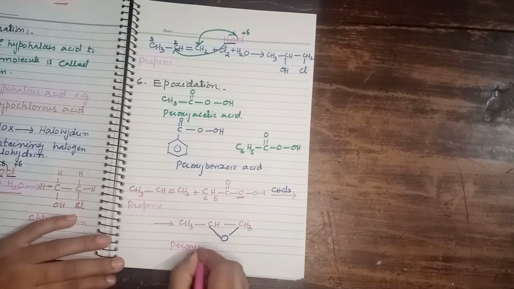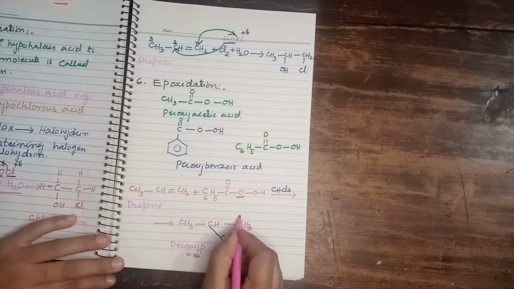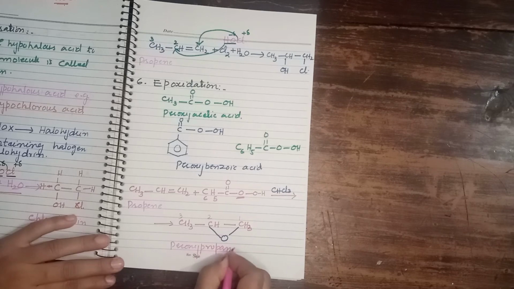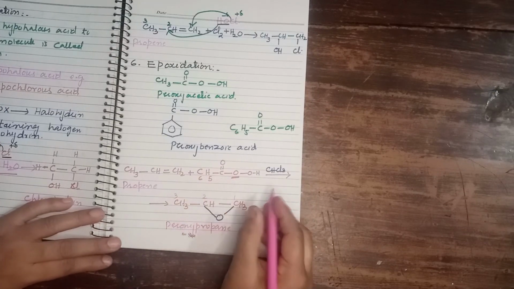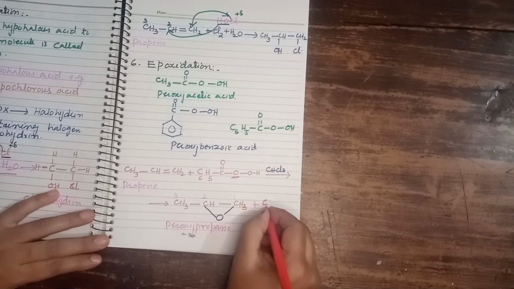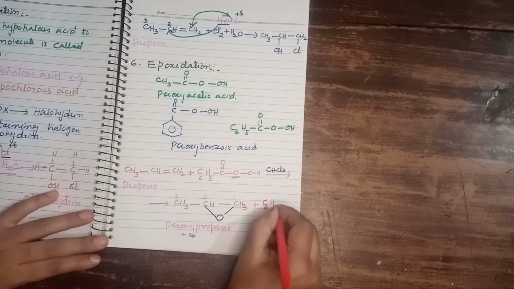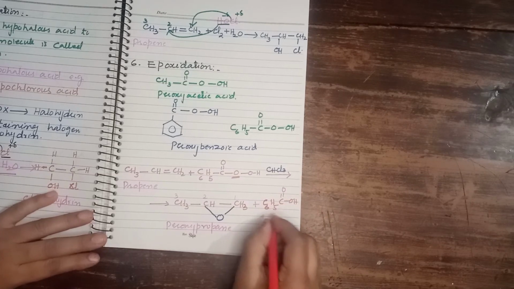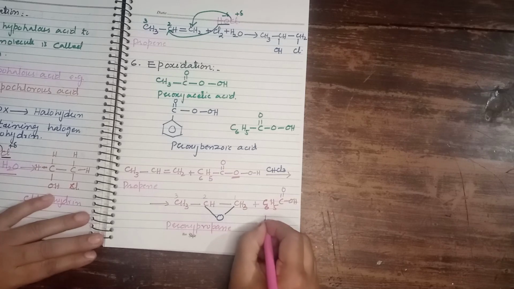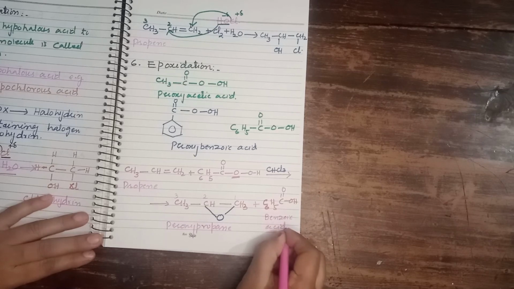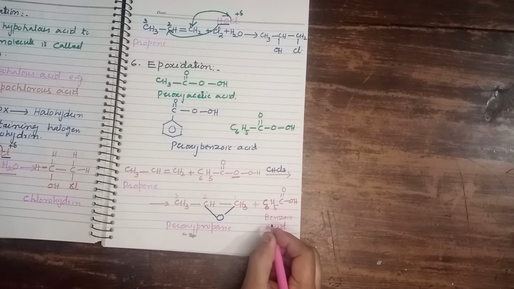The name of this product is epoxy. The total number of carbon atoms is 1, 2, 3, so epoxypropane. Epoxypropane, and peroxybenzoic acid simply changes to benzoic acid, that is C6H5 C double bond O OH, benzoic acid. I hope this reaction is clear to you, students.